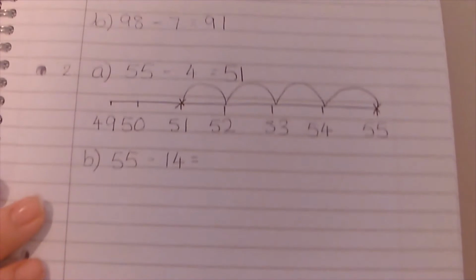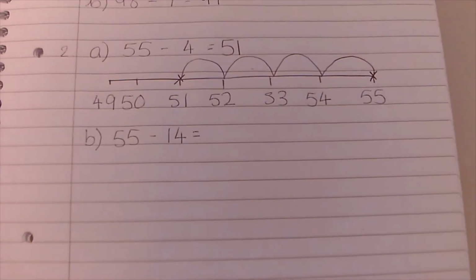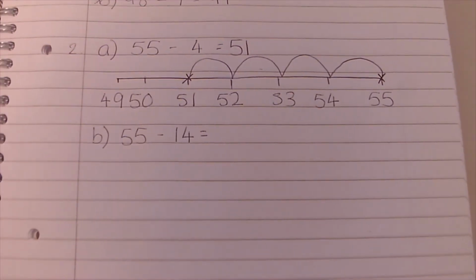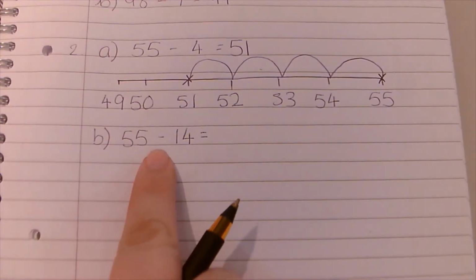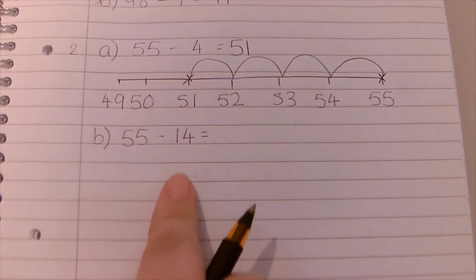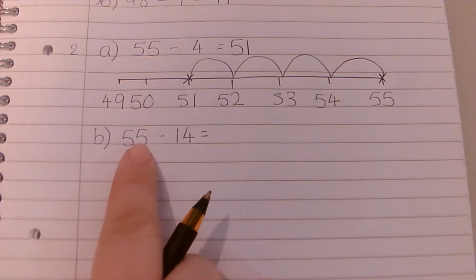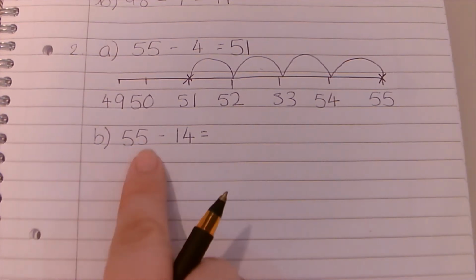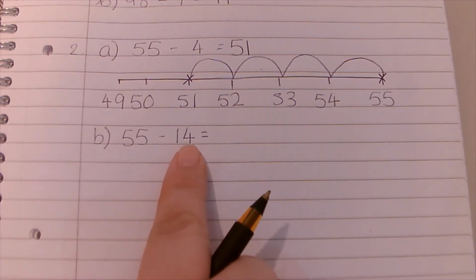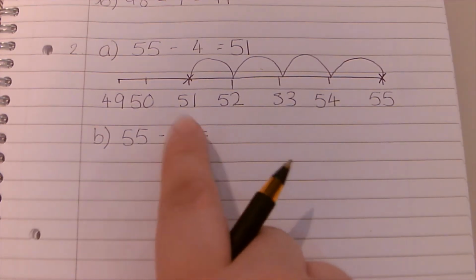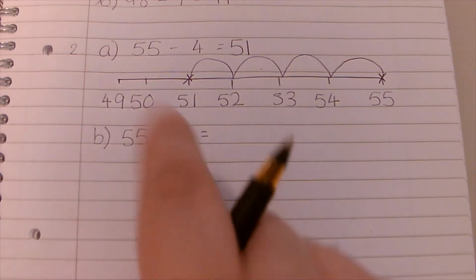Fantastic. Now the last question we're going to be doing today, these are quite easy subtracting, so it's quite a short video today, is 55 take away 14. So I'm going to remind you how you can do base 10 at home if you haven't made them, how you can just draw them to help you. So we're going to make 55 out of base 10. Now do we need to make the 14 as well? No, we don't, and I'm going to show you why. It's because we're taking away, we're not adding together, so we don't actually need to make this number, we're going to be taking it away.